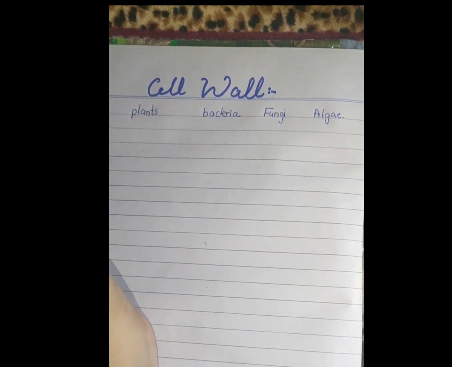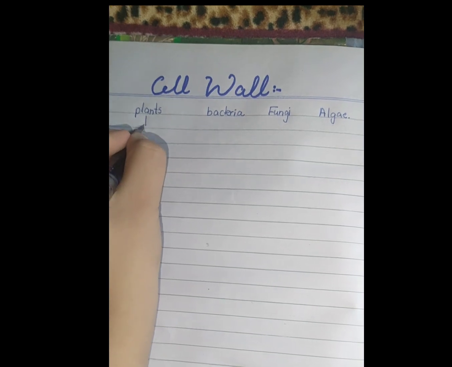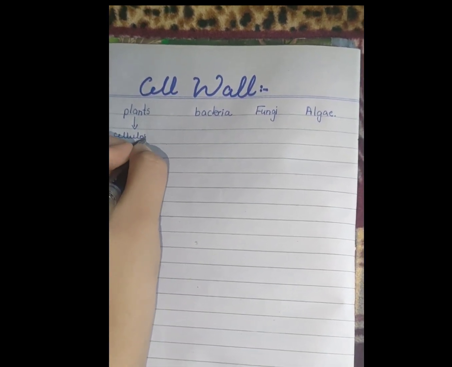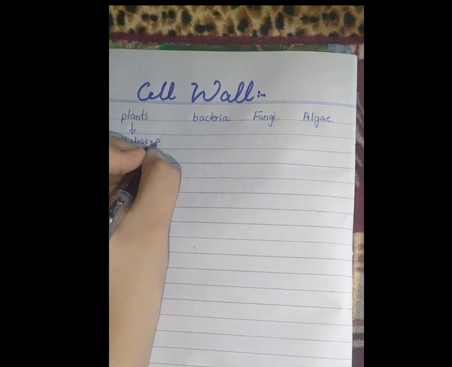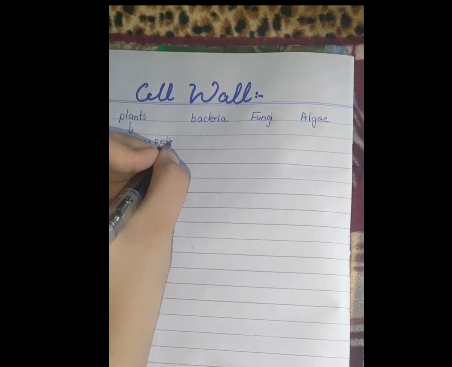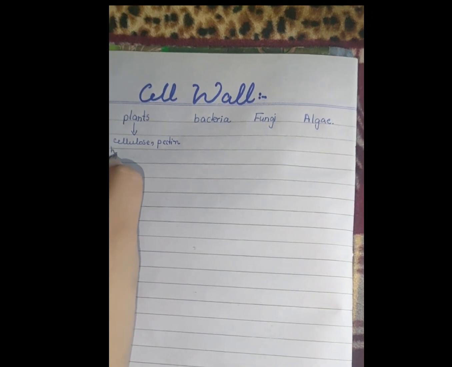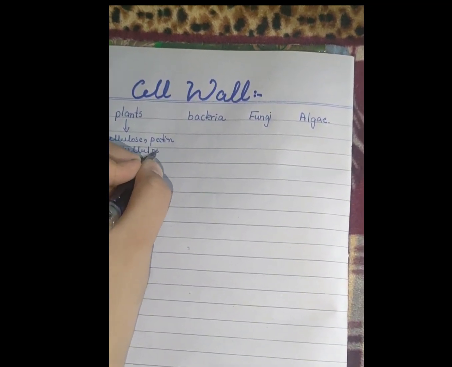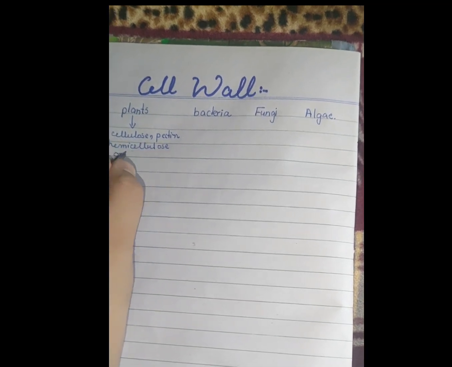Okay, so now you may see, in plants the cell wall is made up of cellulose, pectin, and hemicellulose or lignin.